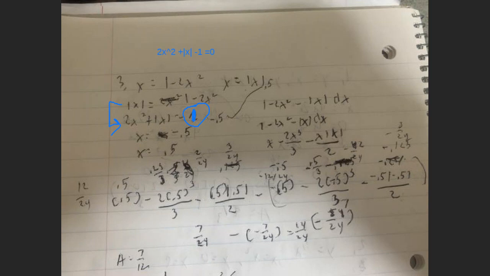So now from here, can we do something else? Just like you observed, what does the absolute value of x mean? You get two cases. One is when x is positive: 2x squared plus x minus 1 equals 0.